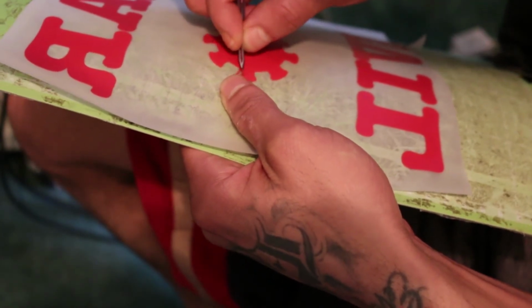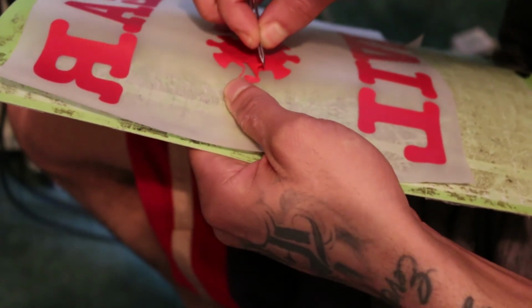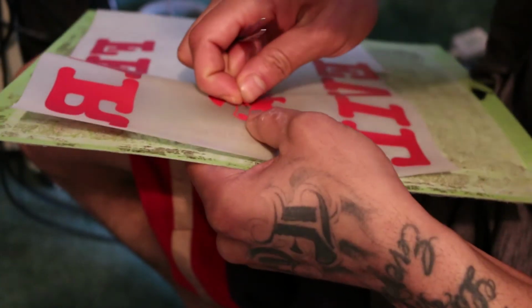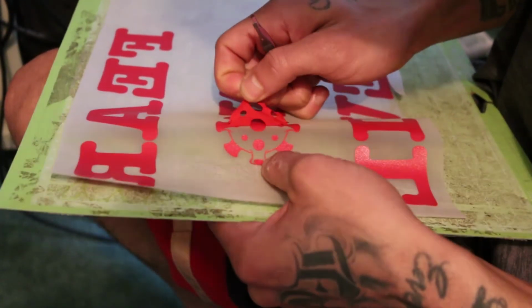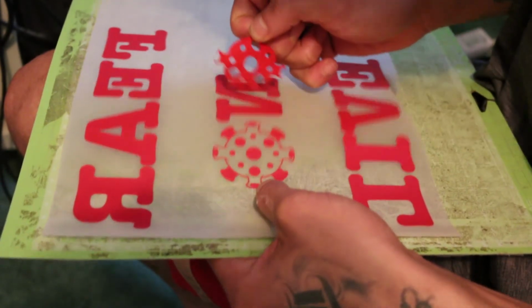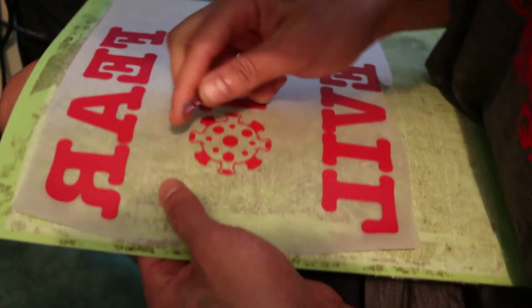You'll always have that little color because you saved your scraps. Trust me, man, it's gonna come in handy, I promise.